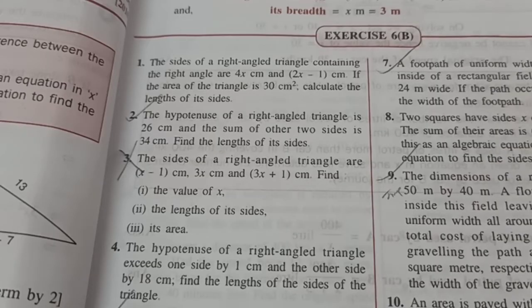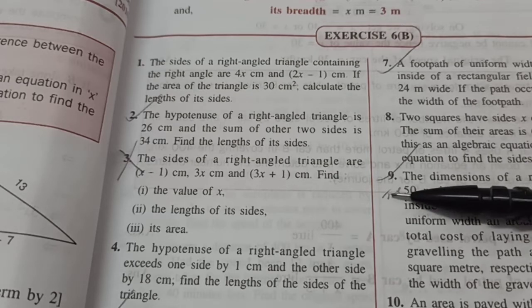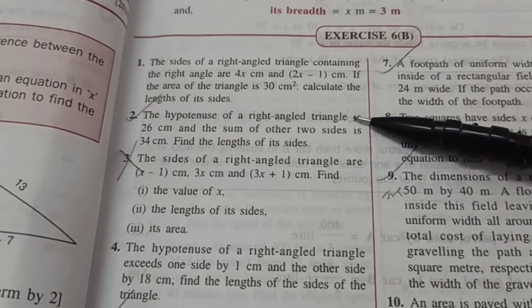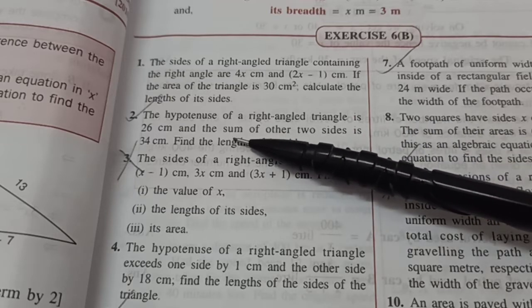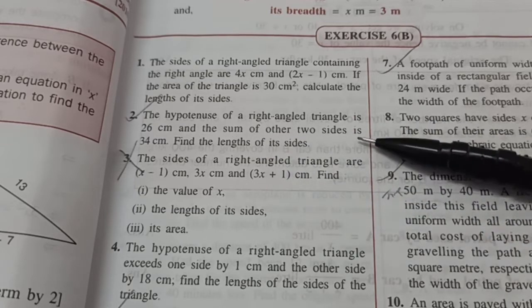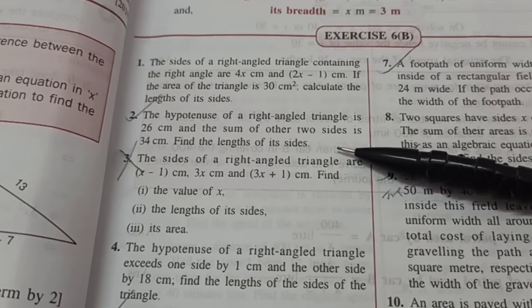Let's read 10th standard ICSE Math, Quadratic Equations Word Problems Part 2, Exercise 6B. Exercise 6B, Question 2. The hypotenuse of a right angled triangle is 26 centimeters and the sum of the other two sides is 34 centimeters.